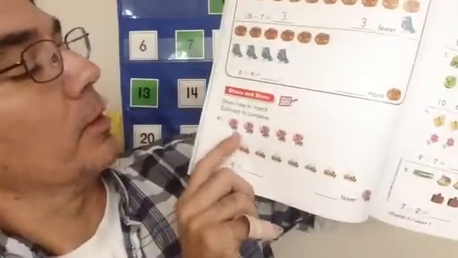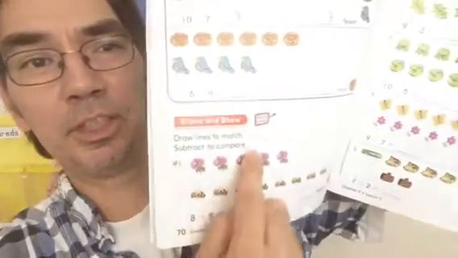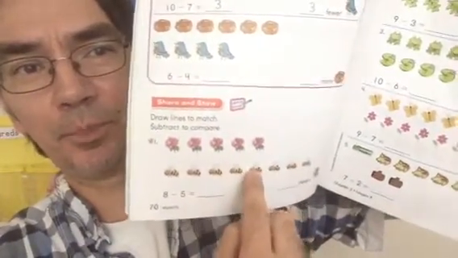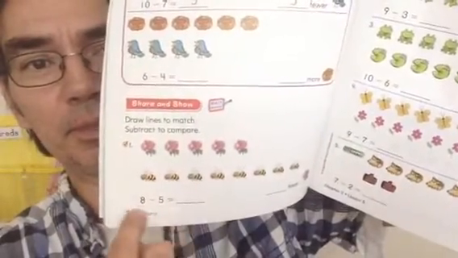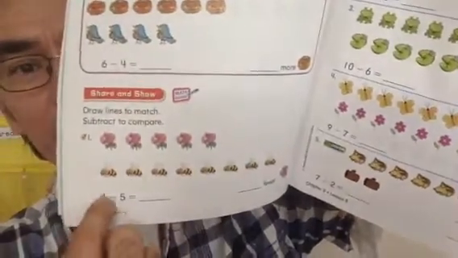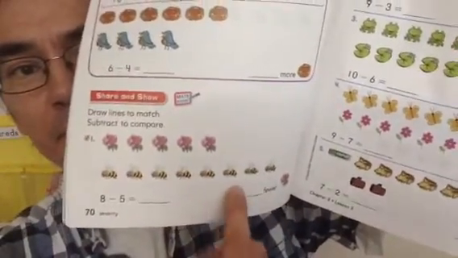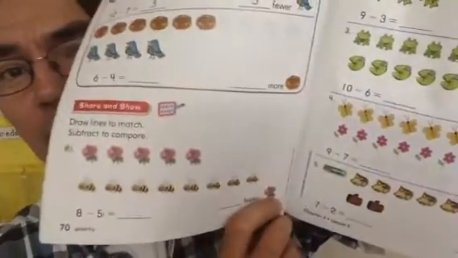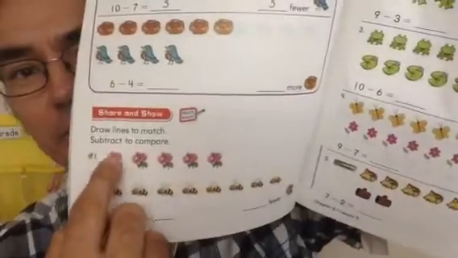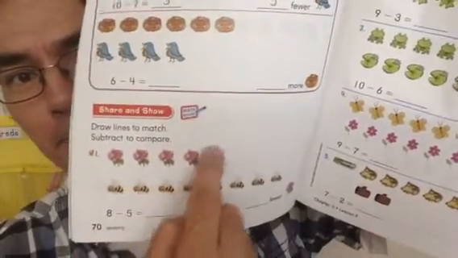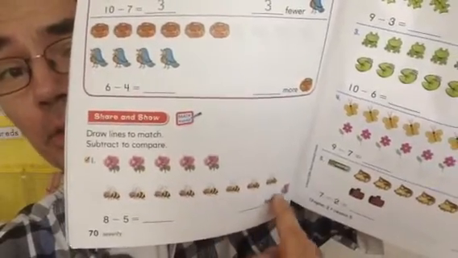Alright. Here, draw lines to match, subtract to compare. So you're going to draw a line until you run out. Oh, we've run out. And then that's going to help us complete this math problem, this subtraction sentence. So you're going to write the answer here, and then write the answer here again. And here it tells you, you're looking at the flowers, and you're going to write how many fewer there are. And if we do this real quick, I can see that there are 1, 2, 3 more bees. That means that there is 3 fewer flowers.